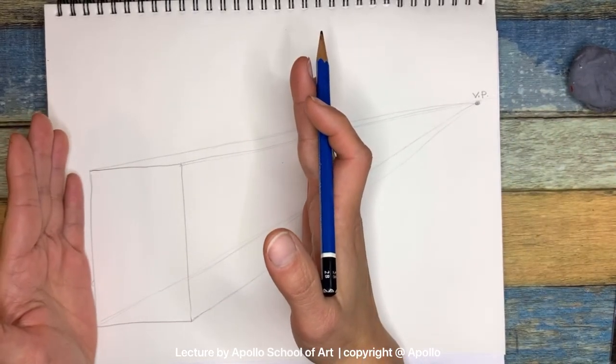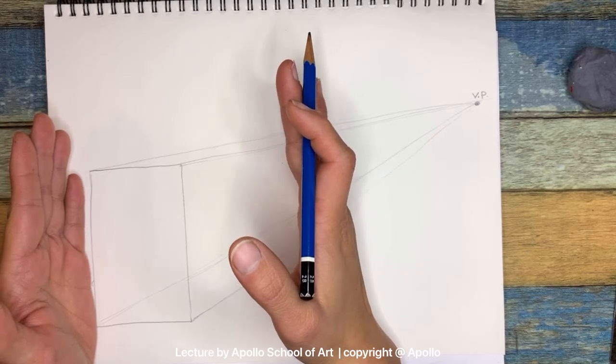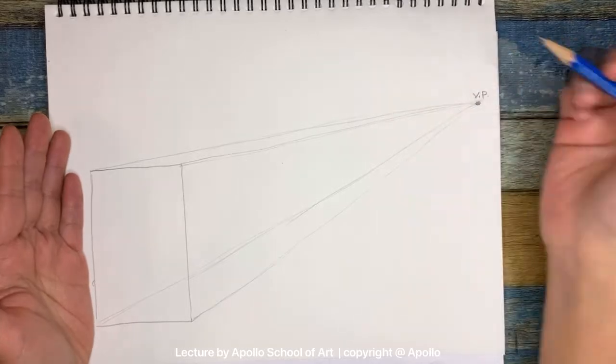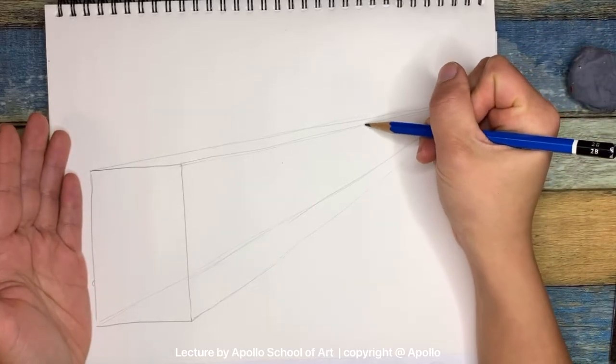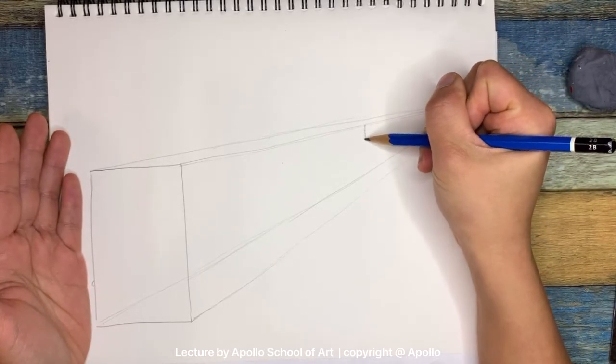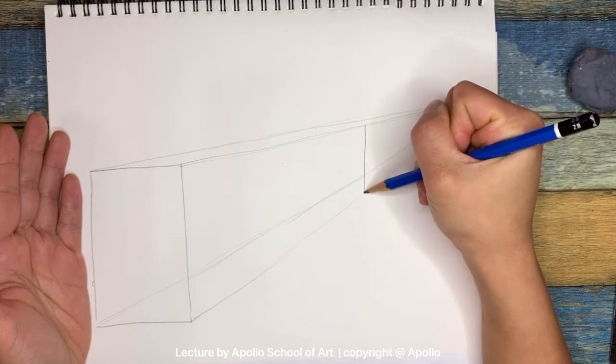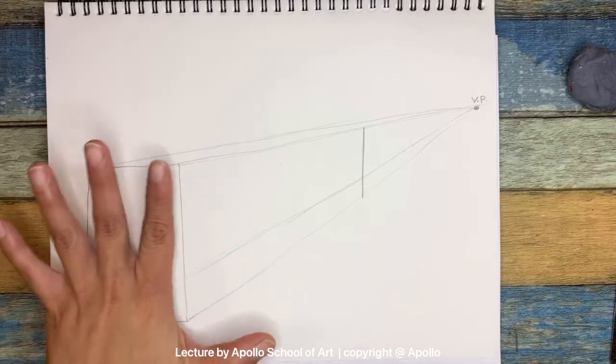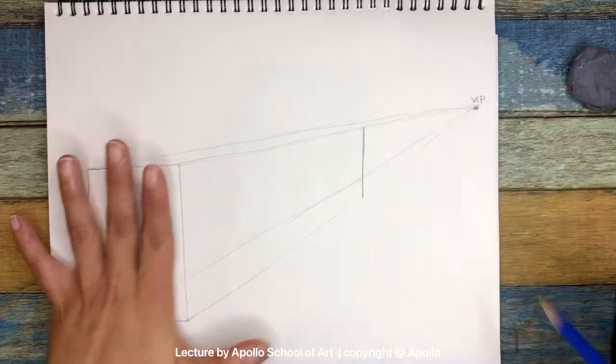It doesn't look good on my paper, so I'm going to make it a little bit longer. So I will stop my bench right here. I'm going to do 2 lines, one right here, from here to here.